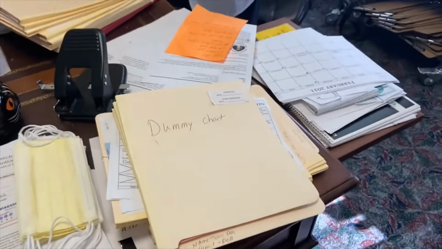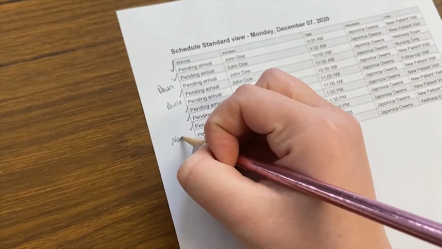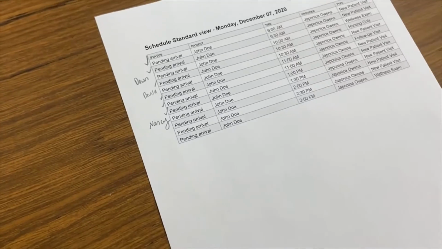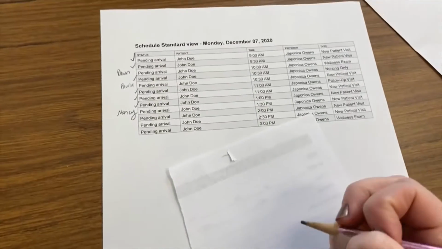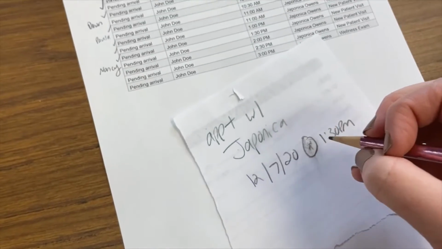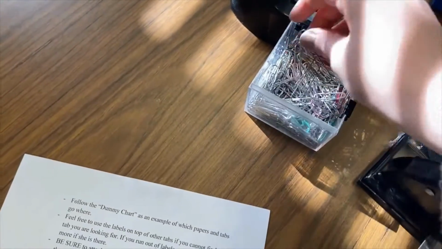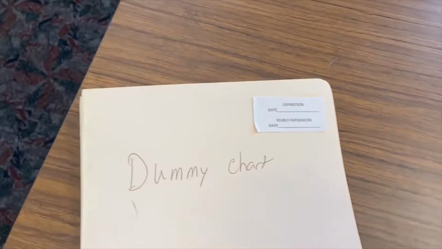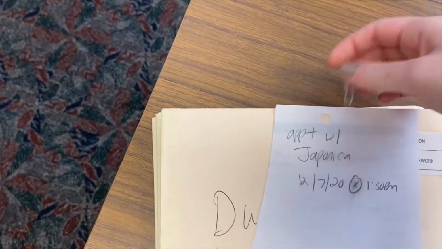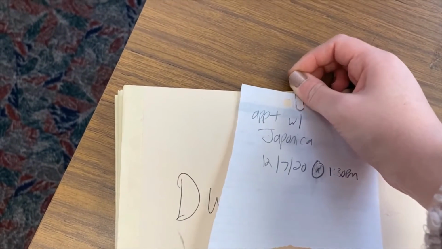Do not remove charts from a staff member's desk. They are currently using them. Instead, write the name of the staff member whose desk the chart can be located on the sheet. Also, take a scrap sheet of paper and write the appointment date, time, and who it was with, and attach it to the front of the chart. Then return the chart to the desk where you found it.